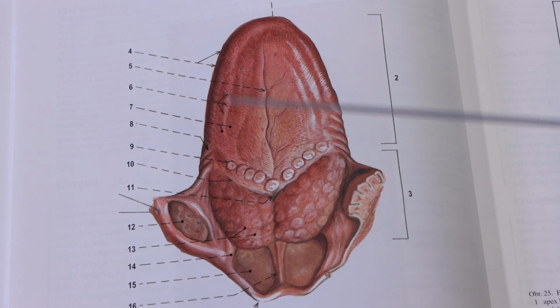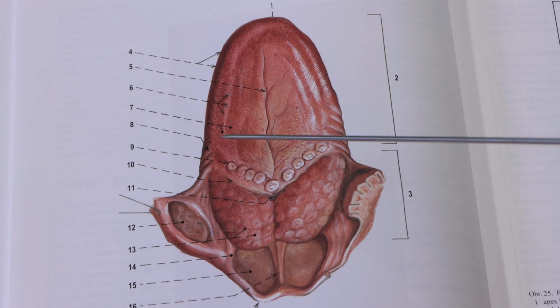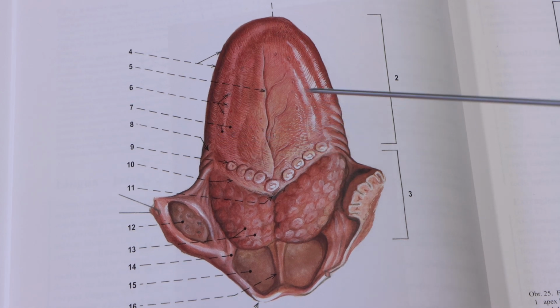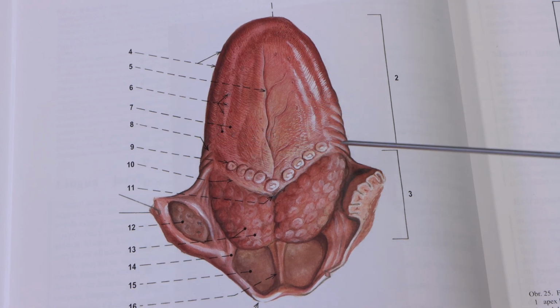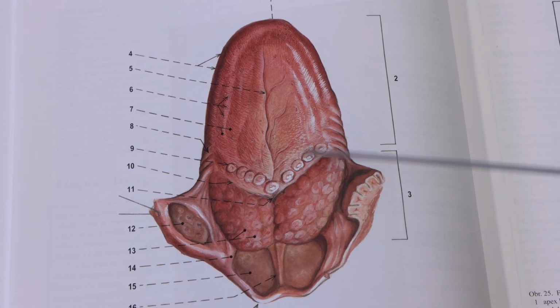The filiform papilla, then the fungiform papilla, then the foliate papilla, and the circumvallate or vallate papilla.